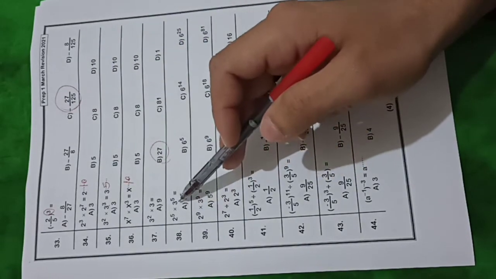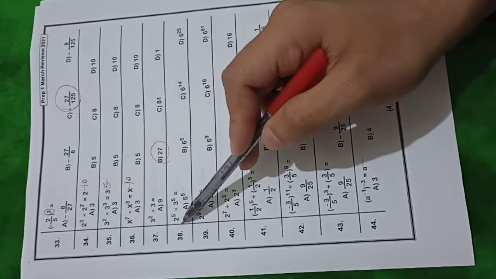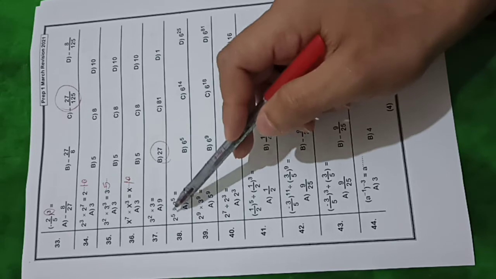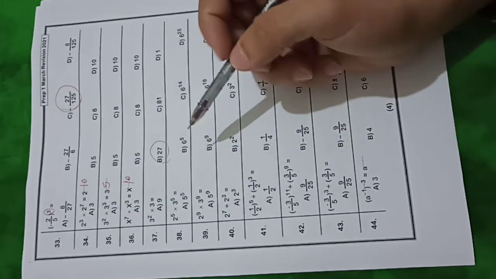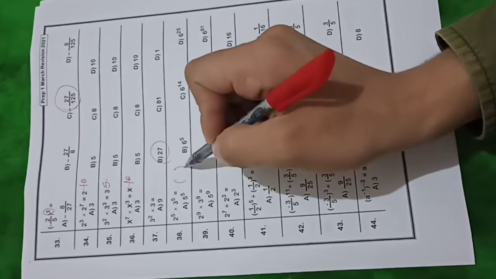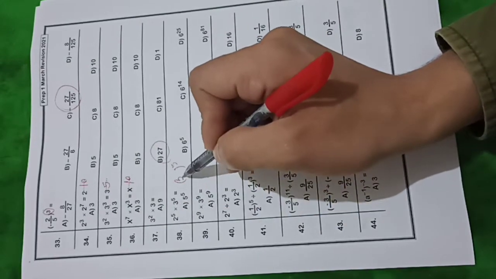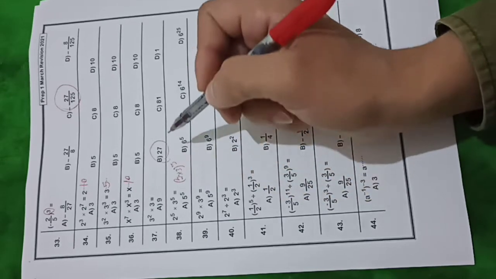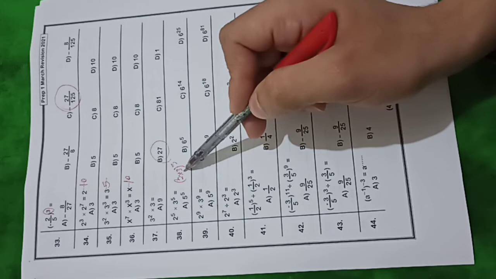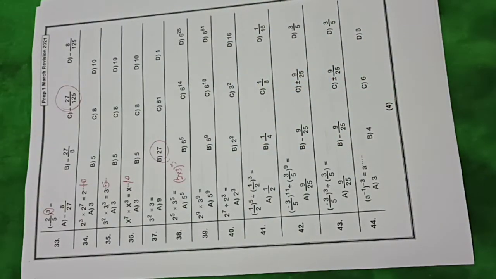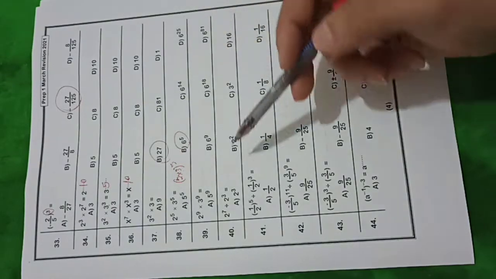2 power 5 times 3 power 5. Here we have different bases. 2 and 3 are unlike bases, but 5 and 5 are like powers. So we make a bracket raised to power 5, and inside the bracket we multiply 2 by 3. 2 times 3 equals 6 power 5. So the answer is 6 power 5.